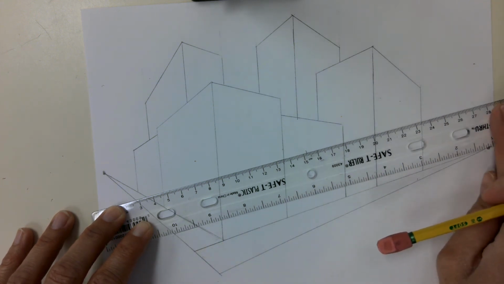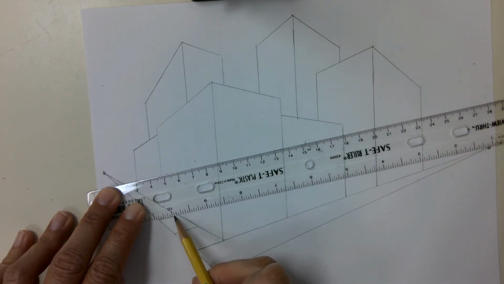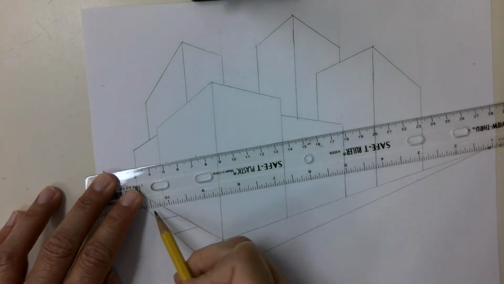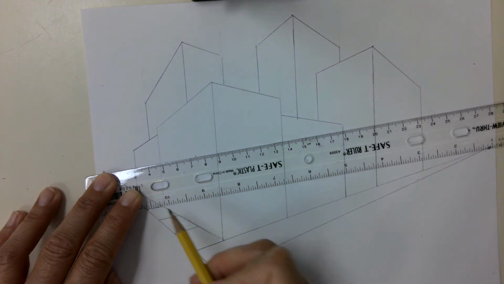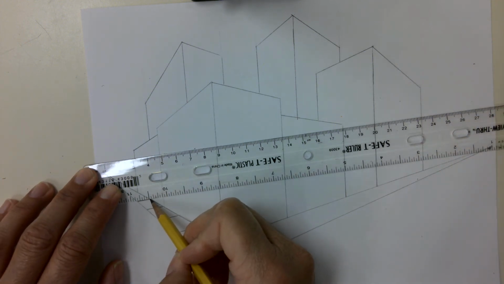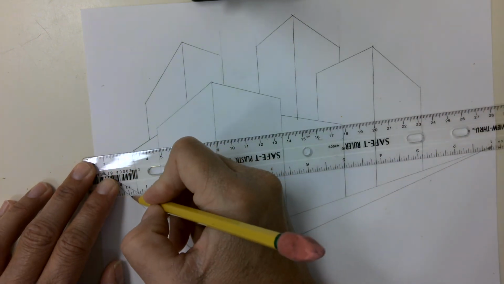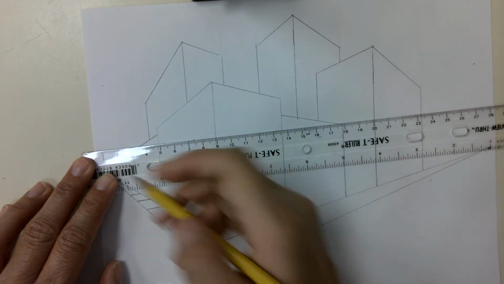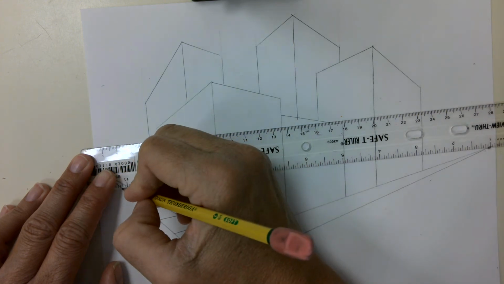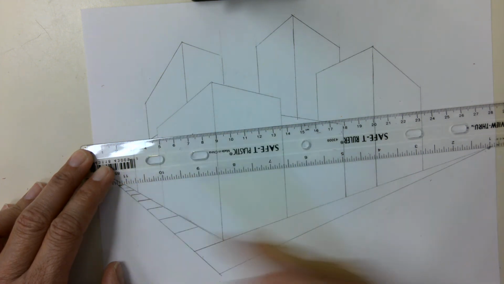I'm going to stay on that vanishing point and then just kind of turn my ruler up a little bit, make another line, keep my ruler on this vanishing point and come up and make another line, and do the same thing. And as I get further away in the distance, I'm going to end up making my lines a little closer together. Okay, and then I'll just keep going. Oops, my line got crooked there. And I'll just keep going, okay?